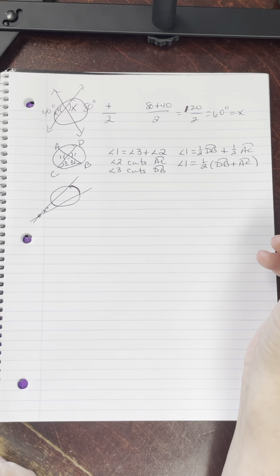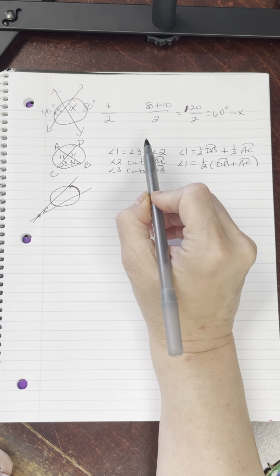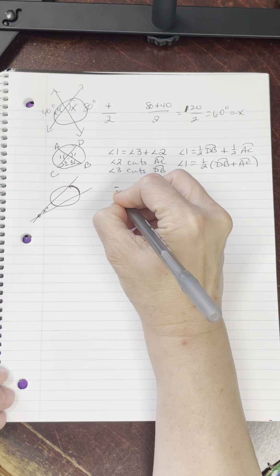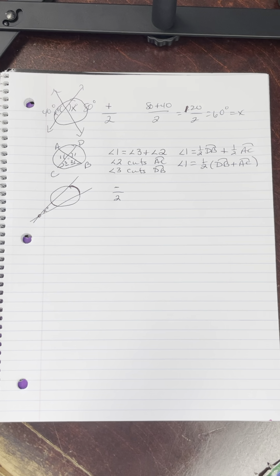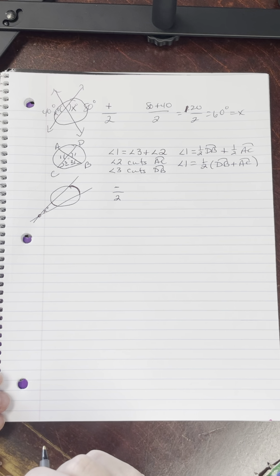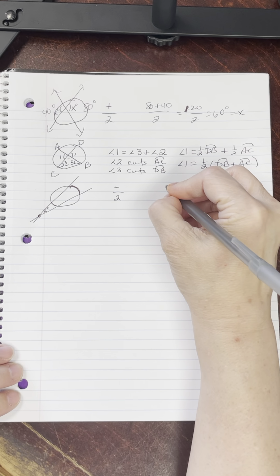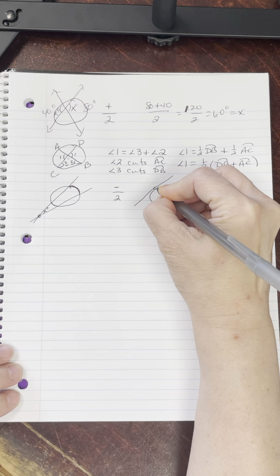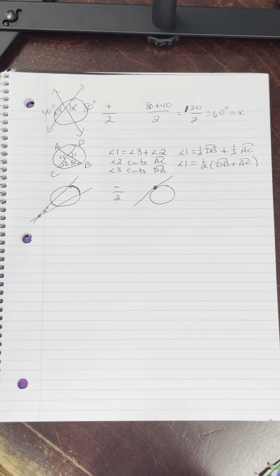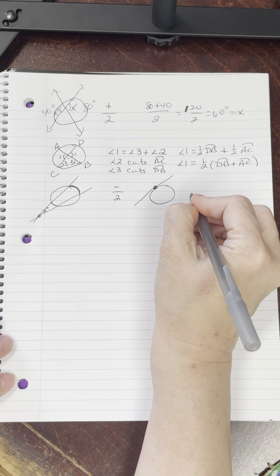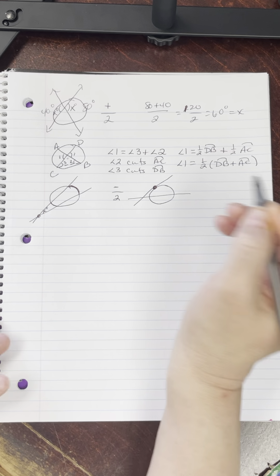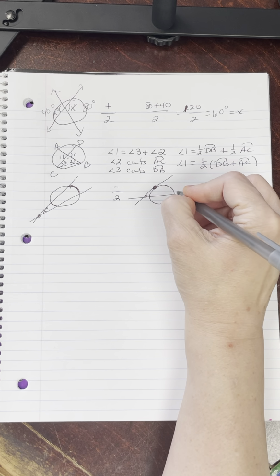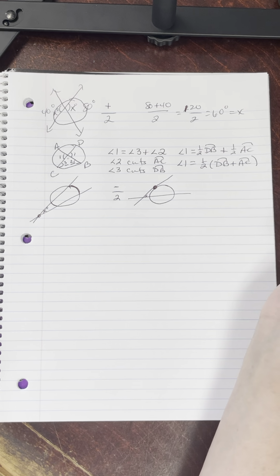So the rule here, when they're crossing inside, we add. When they're crossing outside, we subtract and take half. So that's the rule here. And this is the same thing, applies the same for if you actually have a tangent touching one spot, I didn't get that quite there, and a secant crossing somewhere out here. So this X is going to be half of this large one minus this one.